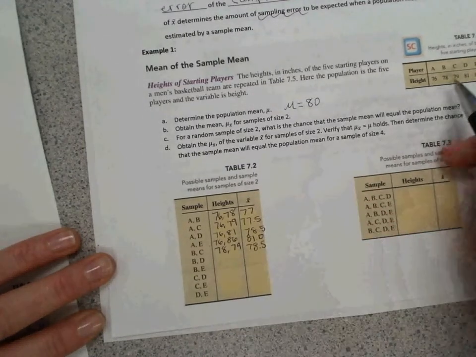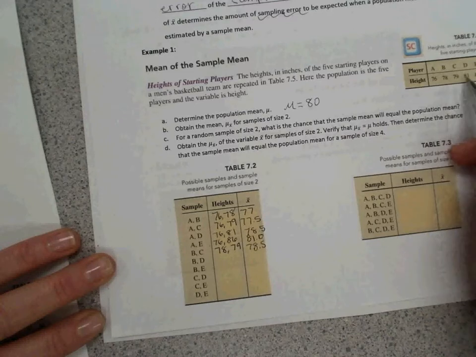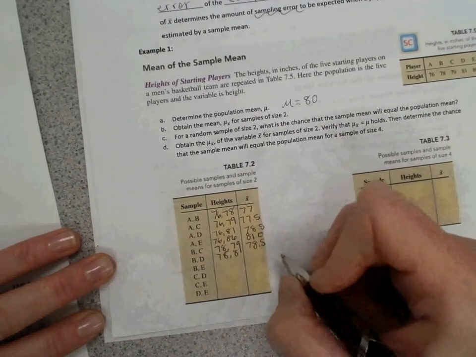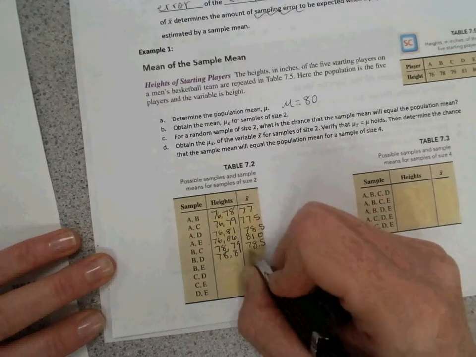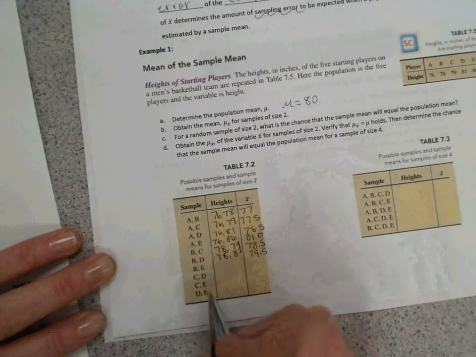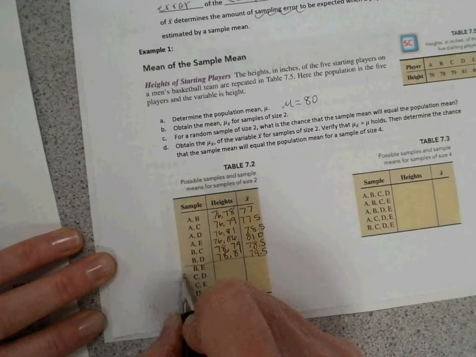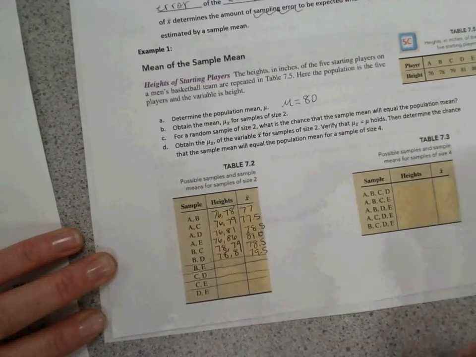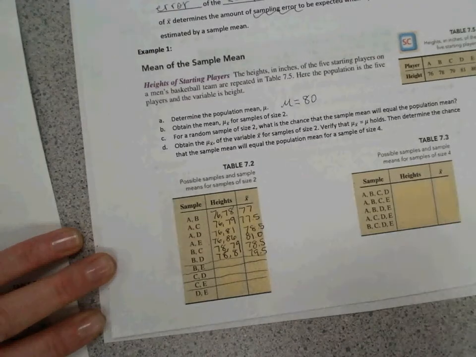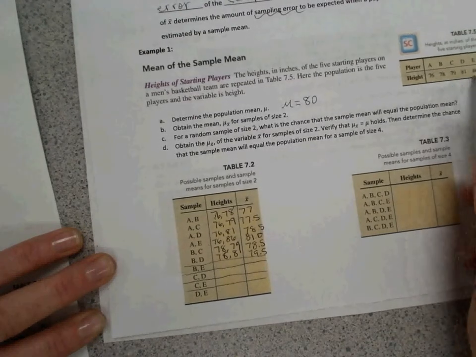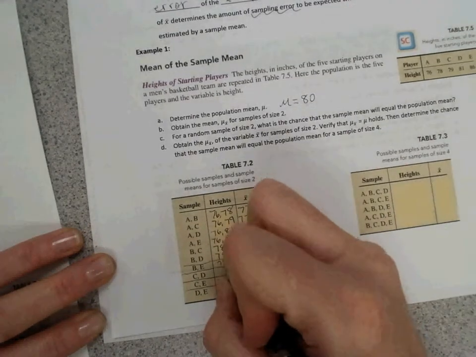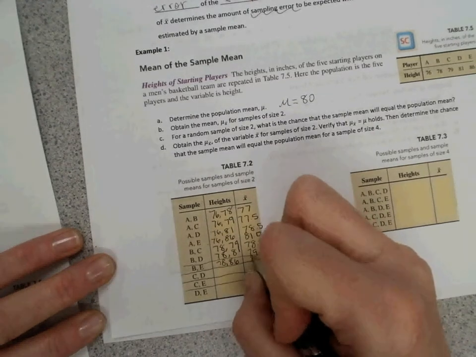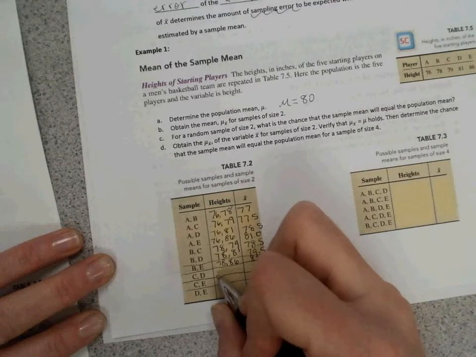And then B, D, so now we're talking about B, 78 and 81. And that's going to average out to 79.5. It's kind of getting a little cramped here. I'm going to draw my little lines to help. Okay, so B and E then, we have 78 and 86. And that's going to give us an average of 82.